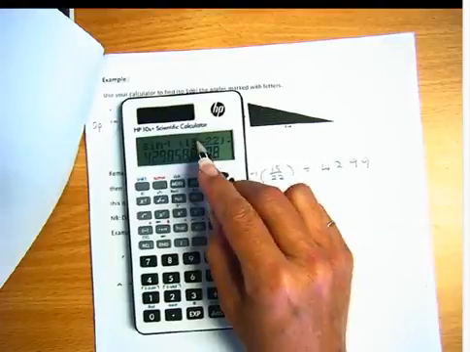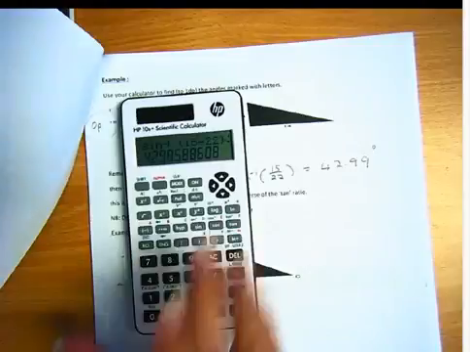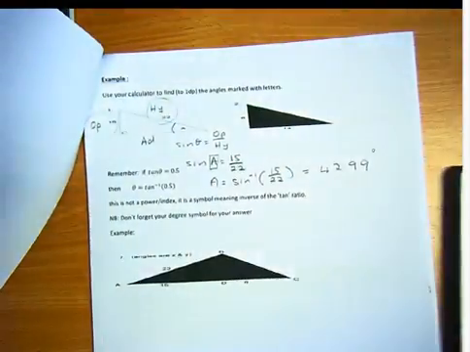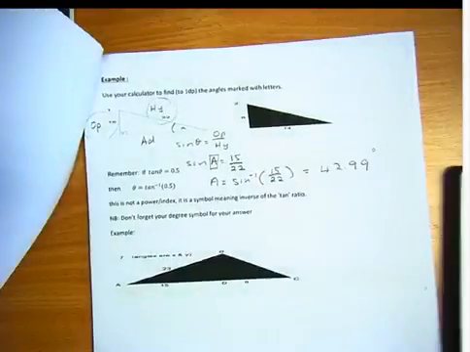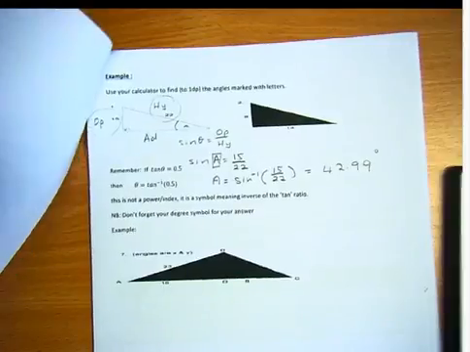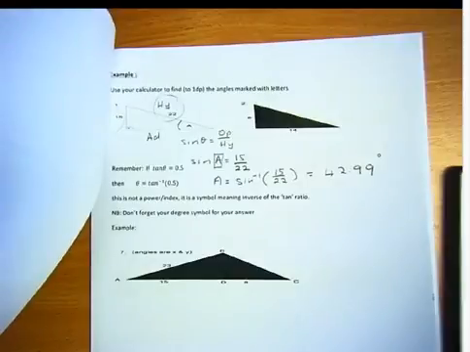Because my calculator is in degrees, my answer is in degrees. That's how we find angles. There are some questions you can do there as practice, and also exercises for A, B, and C. Go through some of those questions until you know what you're doing.